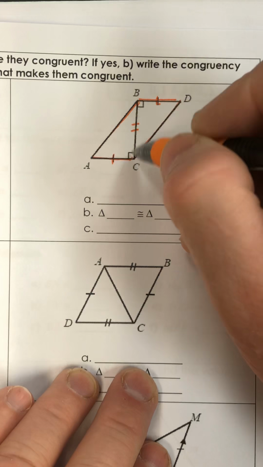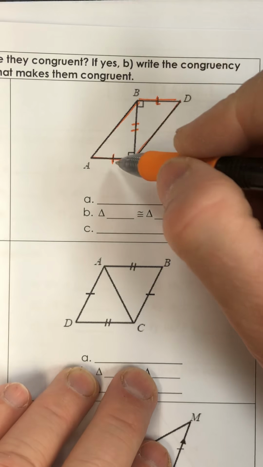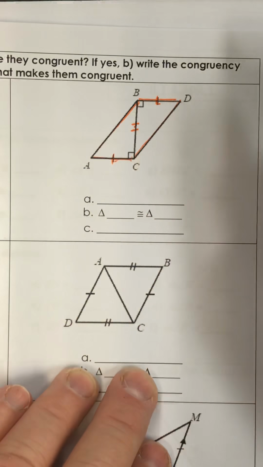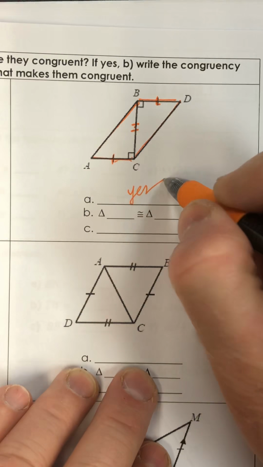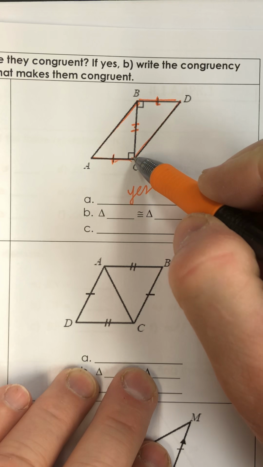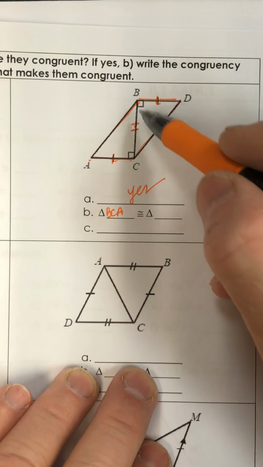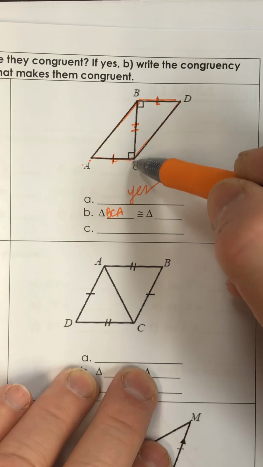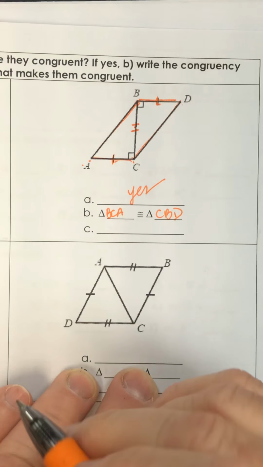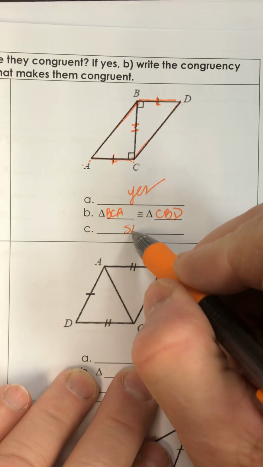It's in both triangles, so always look for that if you see the figures drawn together: shared sides. So this would be side angle side, not hypotenuse leg, because we don't have the hypotenuse. So this would be yes. Let's say triangle BCA, and then if I did B to C to A, I'd have to go CBD. And then our rule was side angle side.